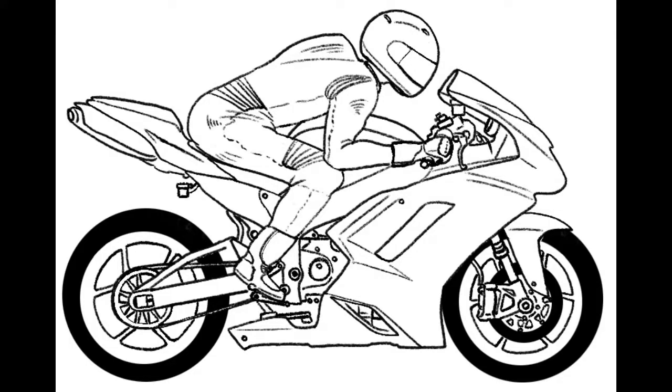This series here will be on braking. First we're going to cover straight line braking. Then we'll get into maybe the techniques for advanced braking or braking into the turn, such as trail braking.